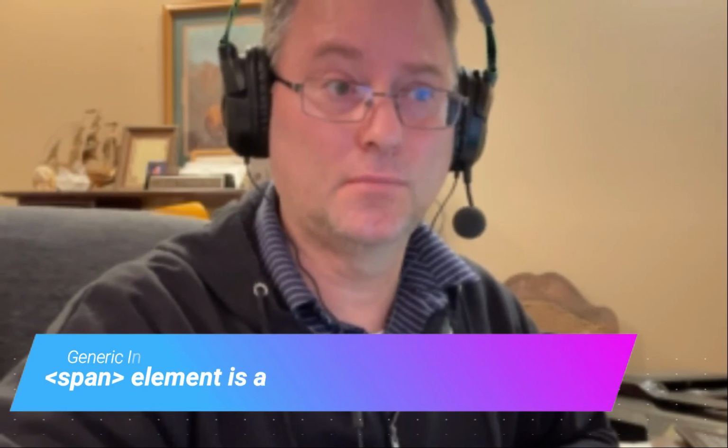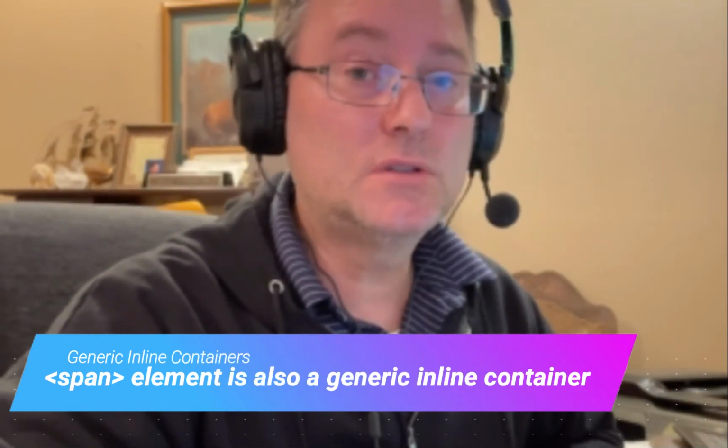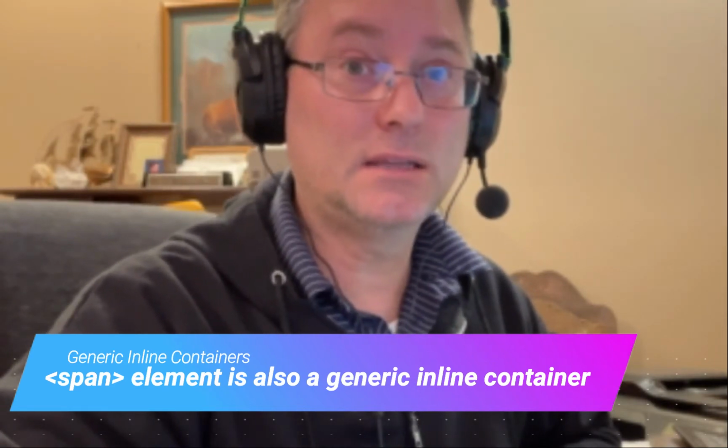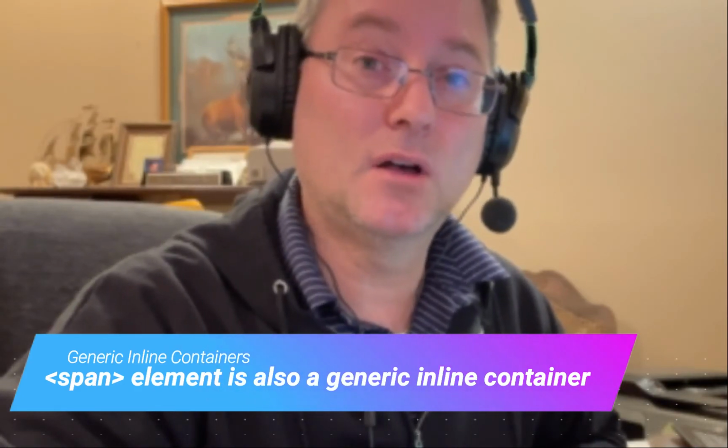A moment ago, I mentioned the div element as a generic content container. Well, the span element, conversely, is an inline element used for creating inline containers to facilitate managing content on the page.